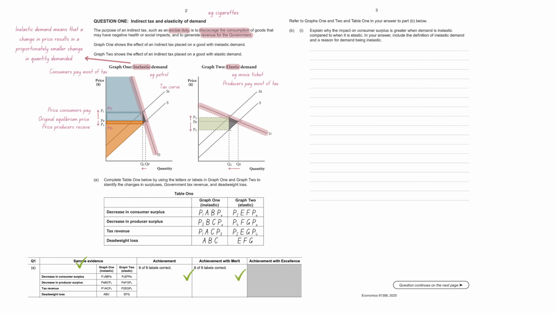With question BI, it says refer to graphs 1 and 2 and table 1. In your answer to part B below, explain why the impact on consumer surplus is greater when demand is inelastic compared to when it is elastic. In your answer, include the definition of inelastic demand and a reason for demand being inelastic.